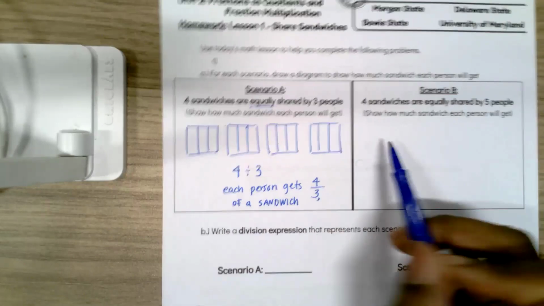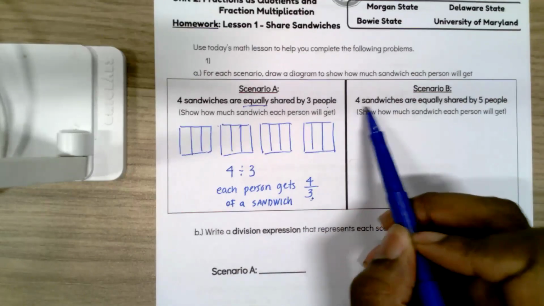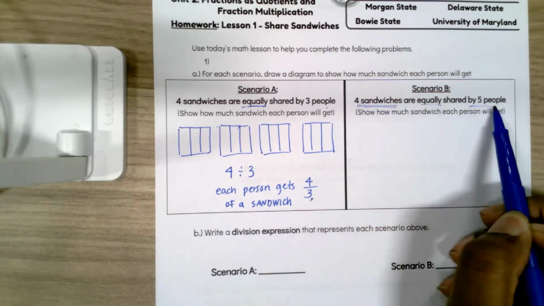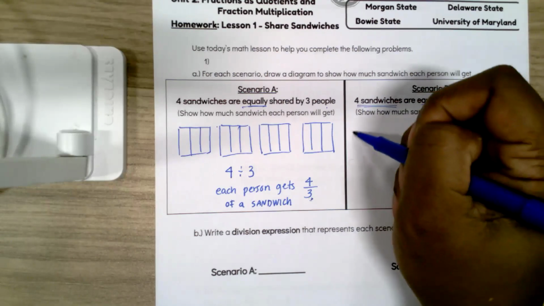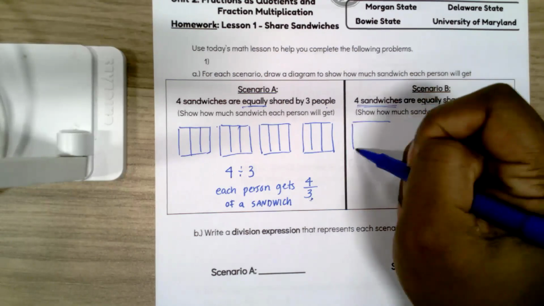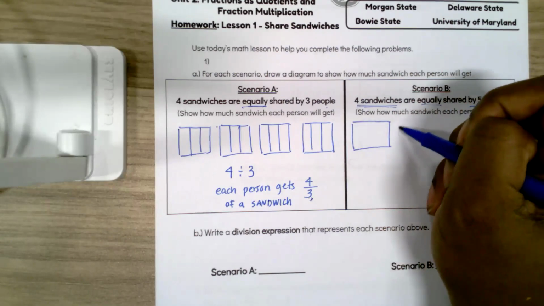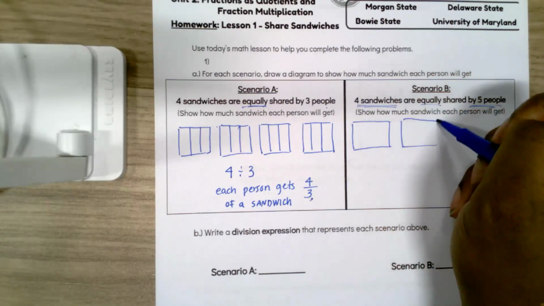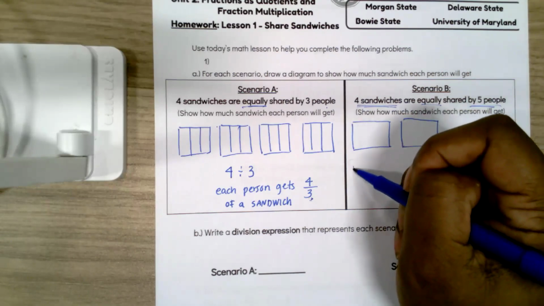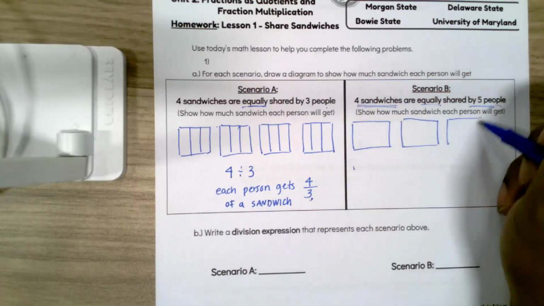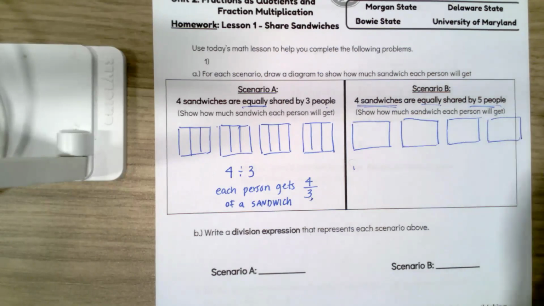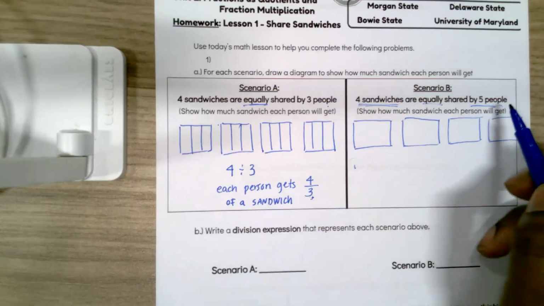Let's look at this one. 4 sandwiches are equally shared by 5 people. So we want to draw 4 sandwiches, and it's equally shared by 5 people.